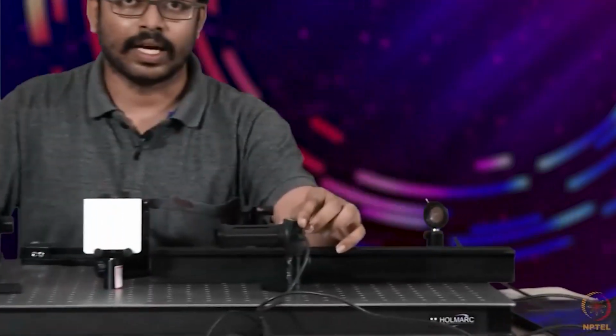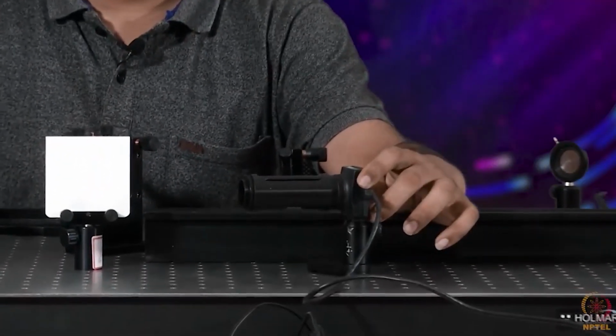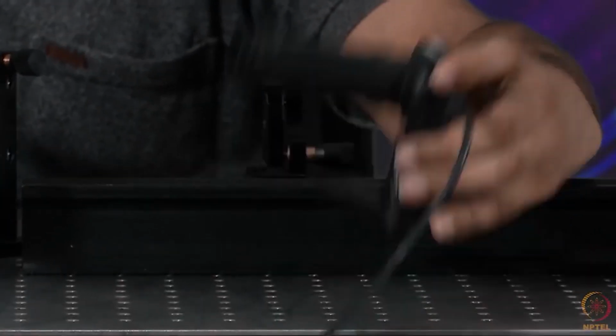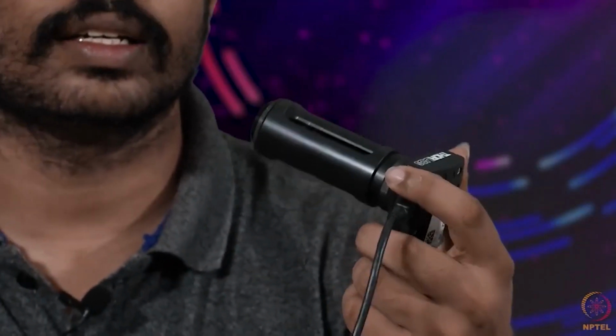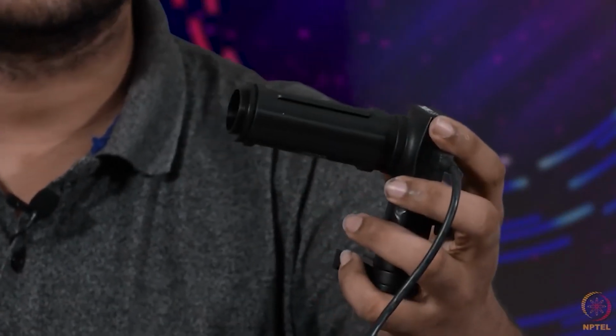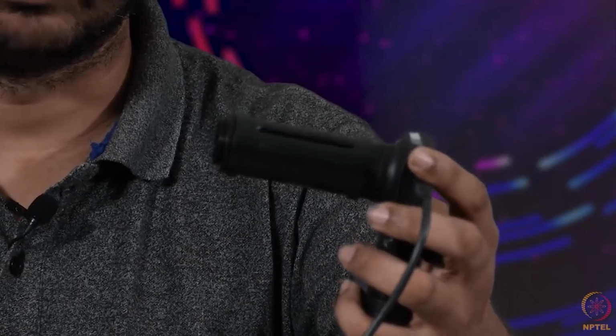One is the camera. In order to have a clear understanding of the fringe visibility, to see the maximum and minimum formation, we will be using this camera. This camera is a silicon based camera. It can detect this red laser wavelength.